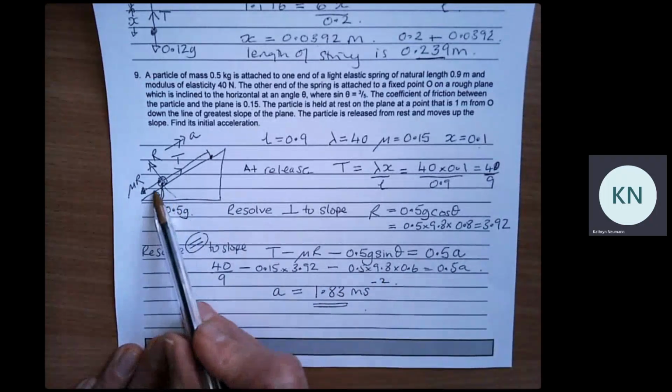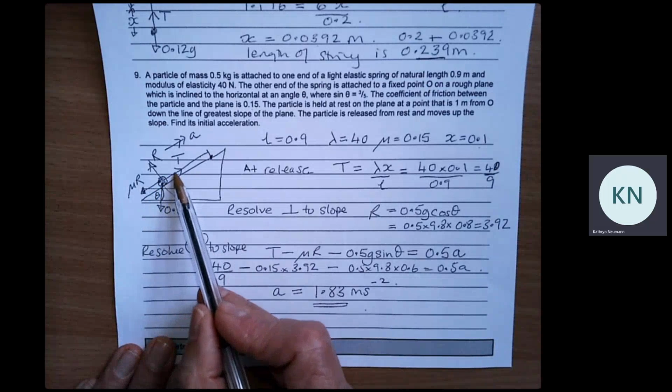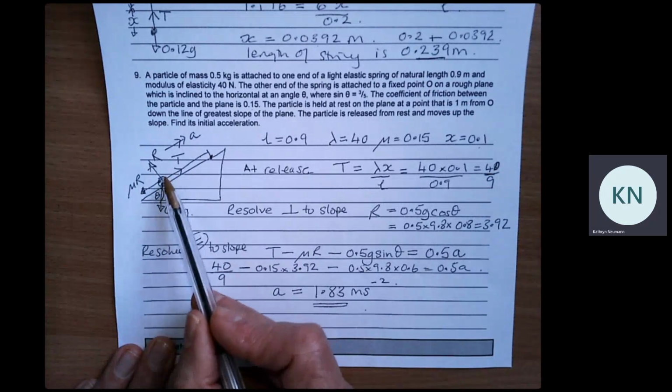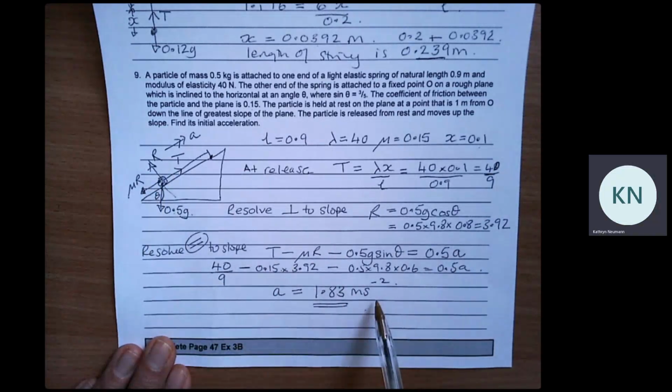But the acceleration is going to vary because as the spring returns to its natural length, the tension will reduce. So the force equation here would be different. So this is the initial acceleration, and that's the way this works. So have a go now at exercise 3B, which has some similar questions to these.